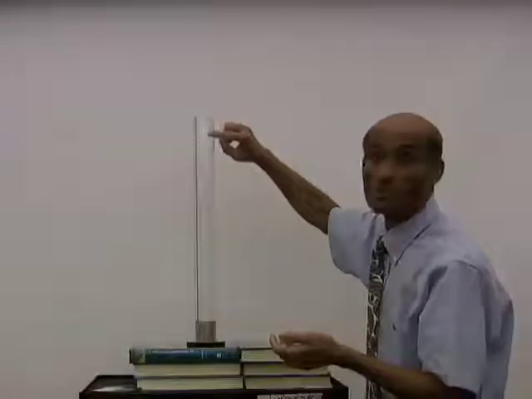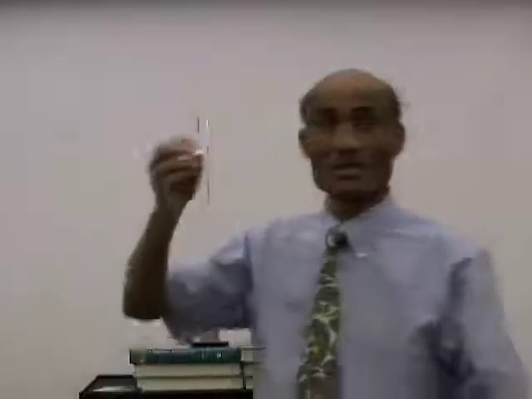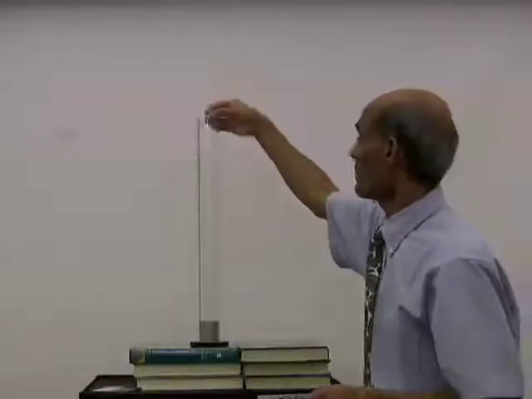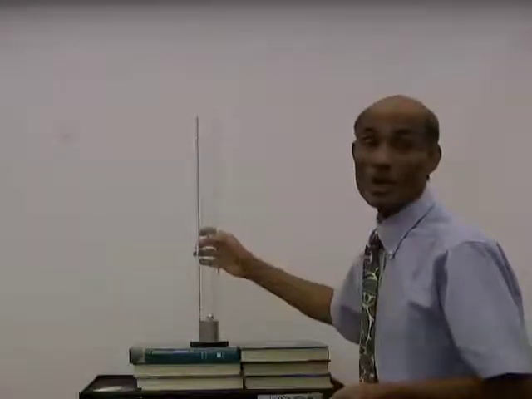It rose up to here. That means it lost very little of its kinetic energy. But still the collision is not elastic. It is inelastic. Well, look at another ball.